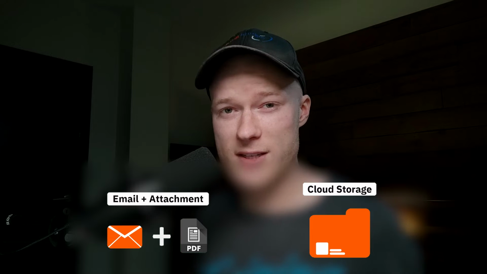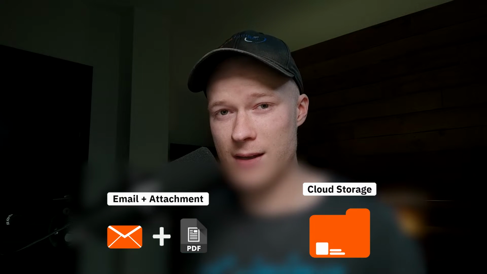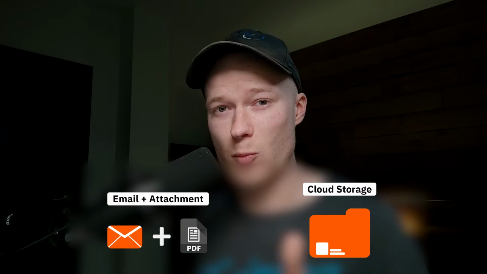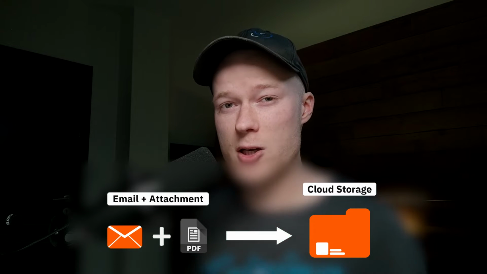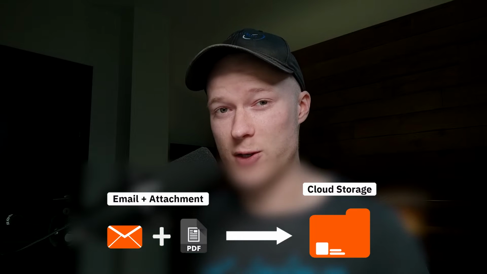It's a complete mess. And so we are going to set up an automation that whenever you receive an email with an attachment, this attachment is automatically moved to an attachment folder inside of your cloud storage so that you have all of your attachments in one single place.